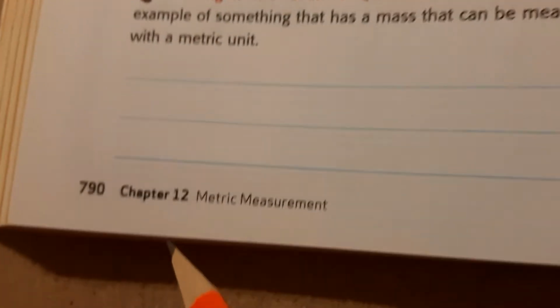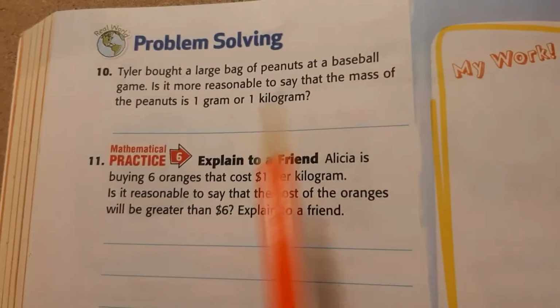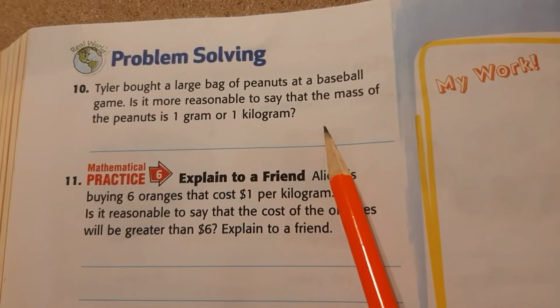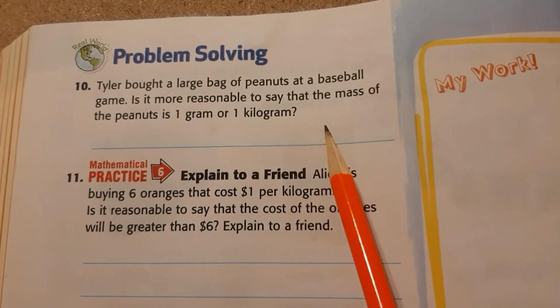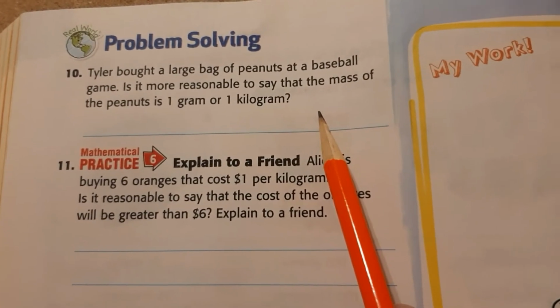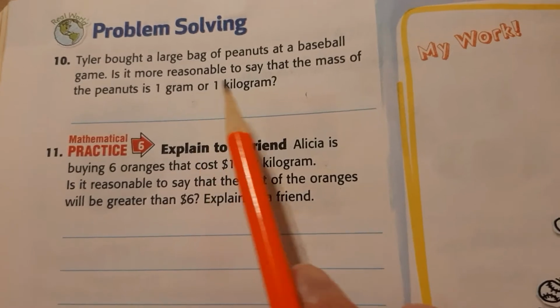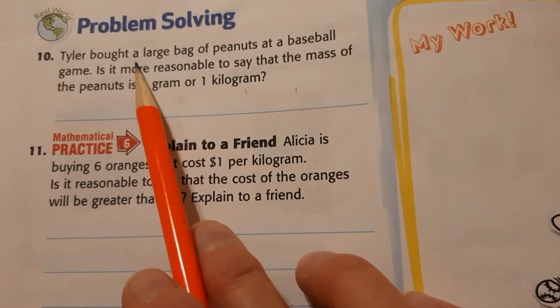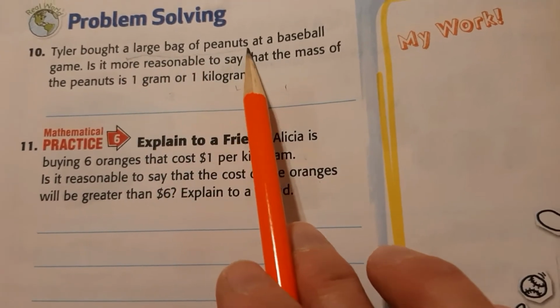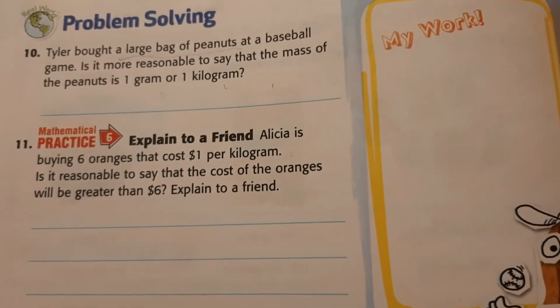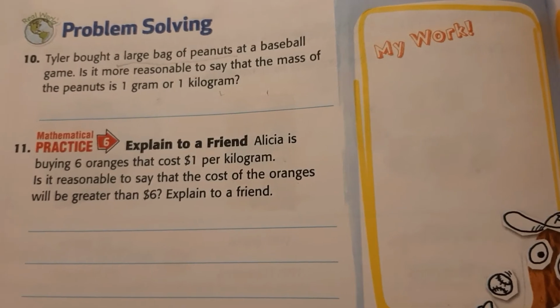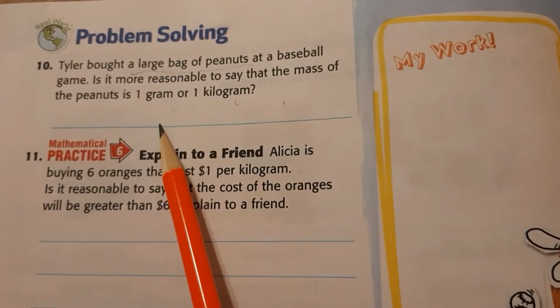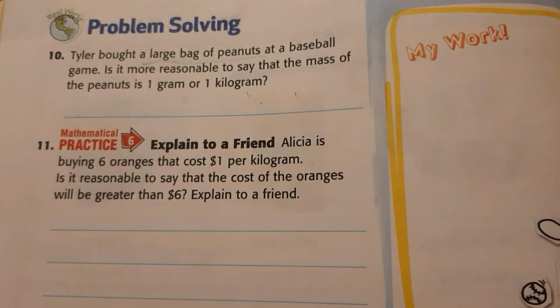Let's turn the page to page 790. We'll just do a couple questions here. It says here, Tyler bought a large bag of peanuts at a baseball game. Is it more reasonable to say that the mass of the peanuts is 1 gram or 1 kilogram? Now here's the key. The hint they give you is large bag of peanuts. They're not just saying one bag, one peanut. They're saying a whole big bag of peanuts. Would it be 1 gram or 1 kilogram? Write your answer.